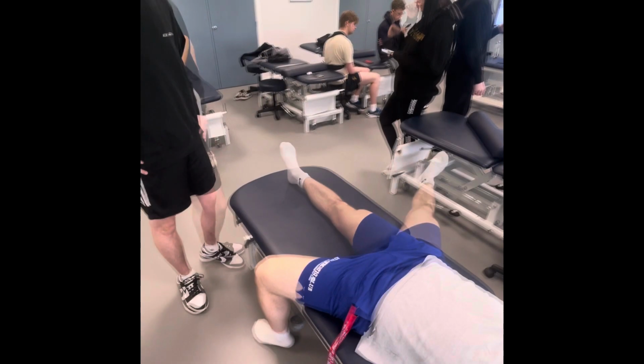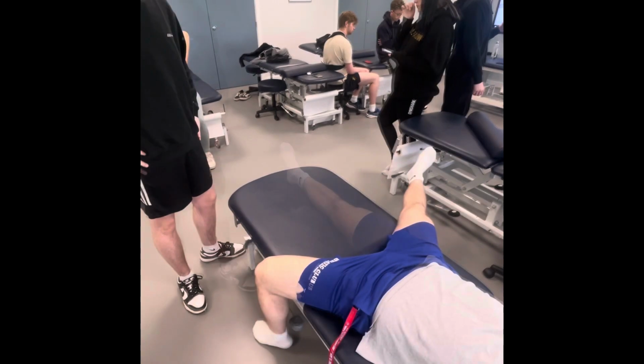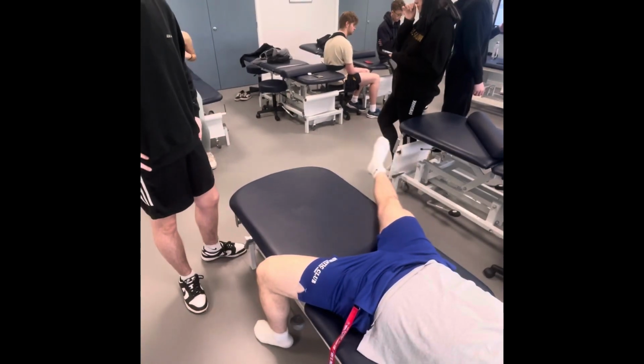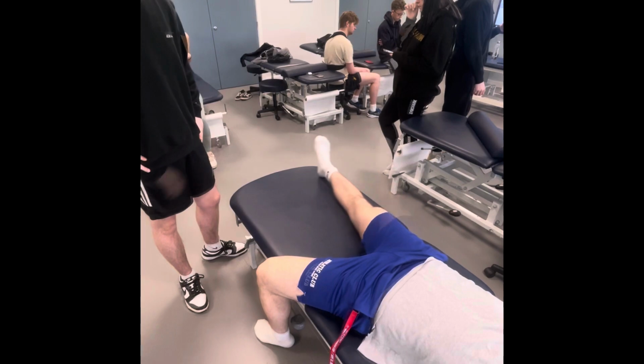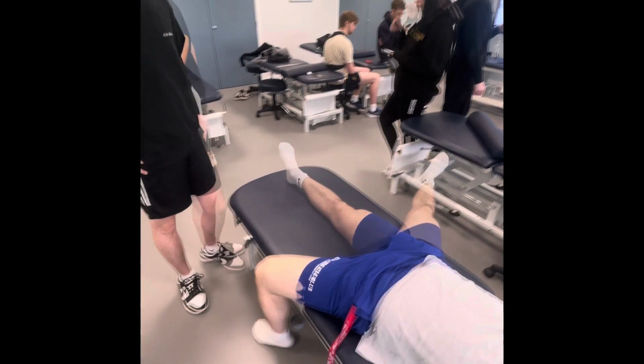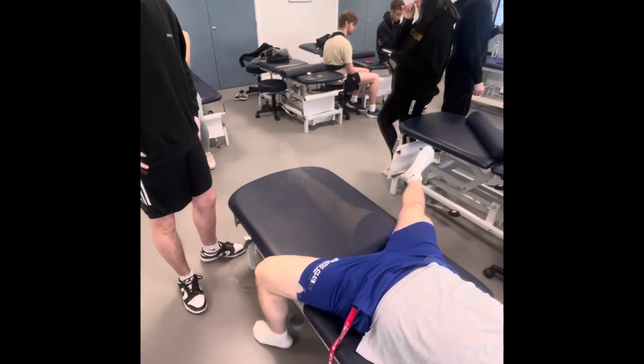To achieve abduction, the client will hook one leg off the bed and the other leg will go out towards me as far as possible. This is called abduction at the hip.